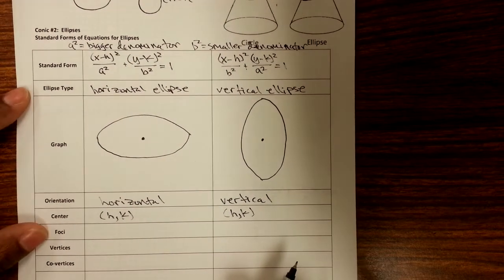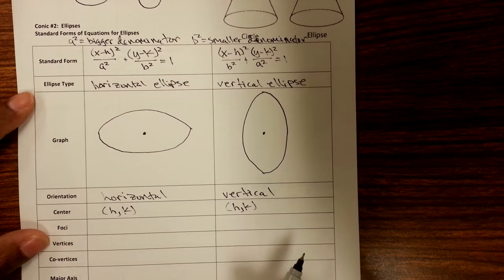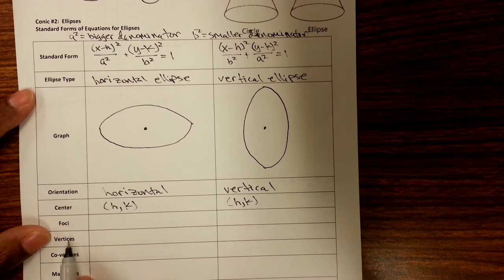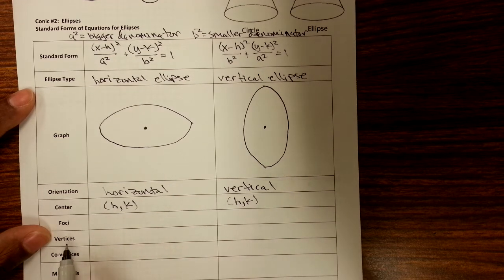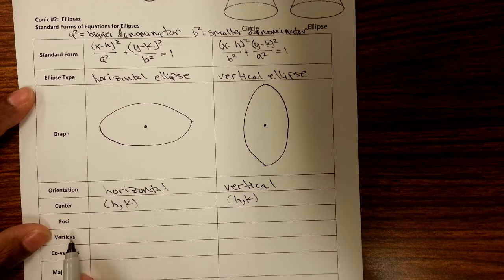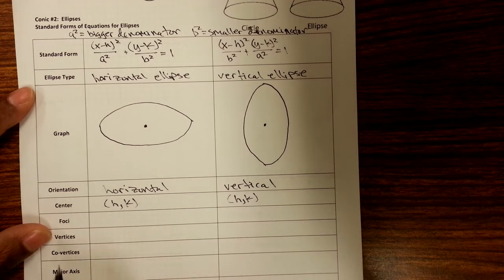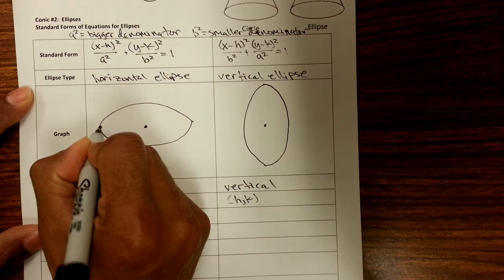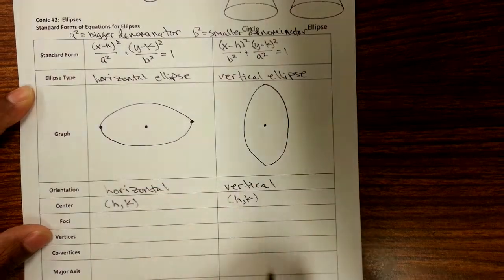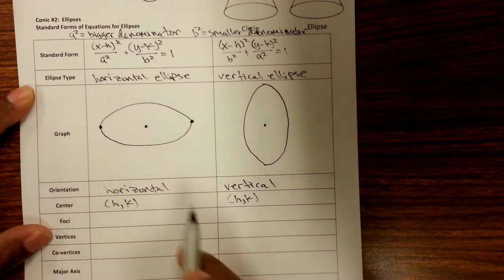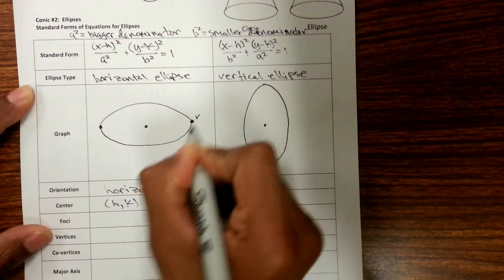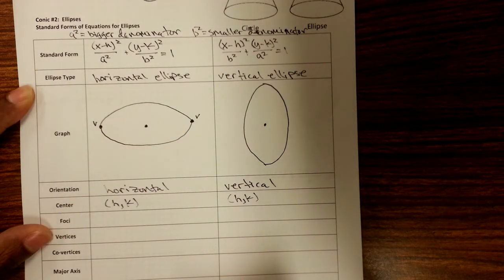Now I'm going to leave the focus alone for a second. I'm going to go to what's called the vertices. Now what your vertices are, there's two types of vertices. There's the vertices and there is the covertices. Your vertices are going to be the vertices or the corner of your ellipse that is farthest away from the center. So these are going to be your vertices.